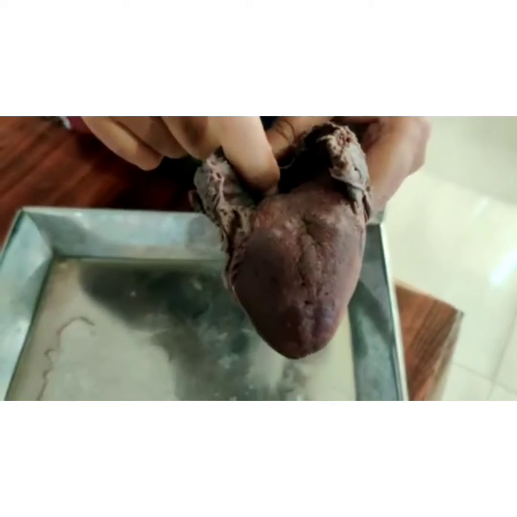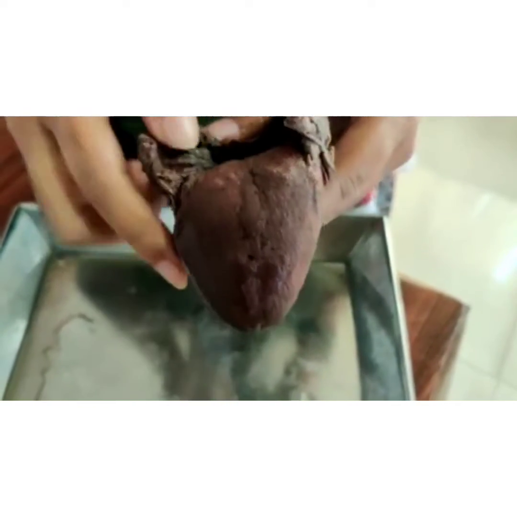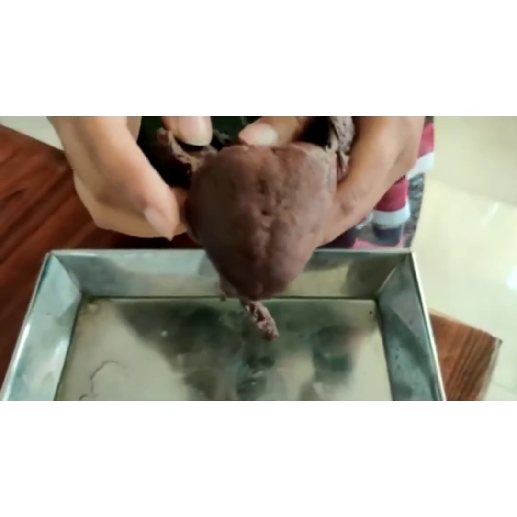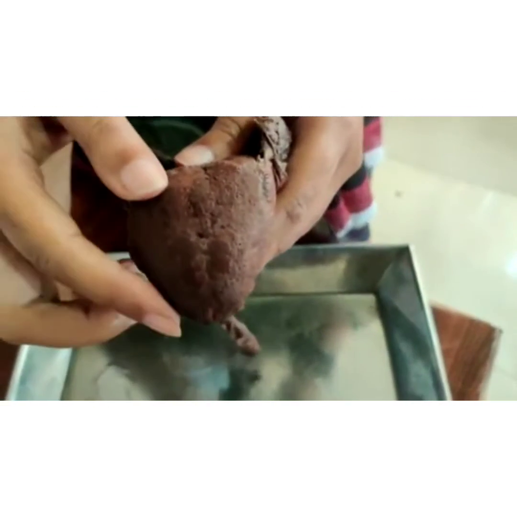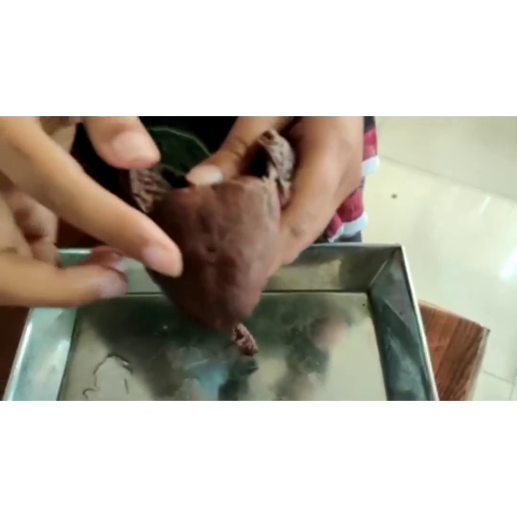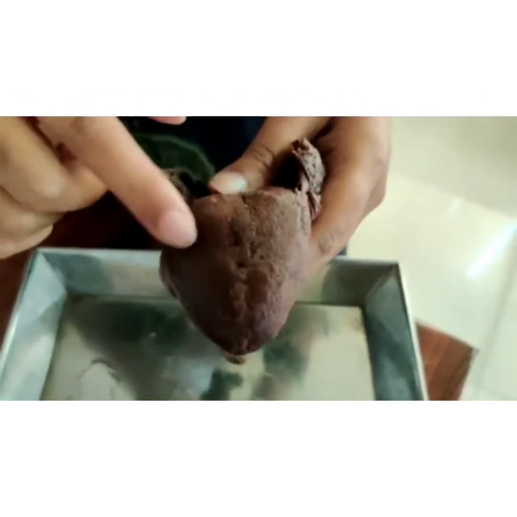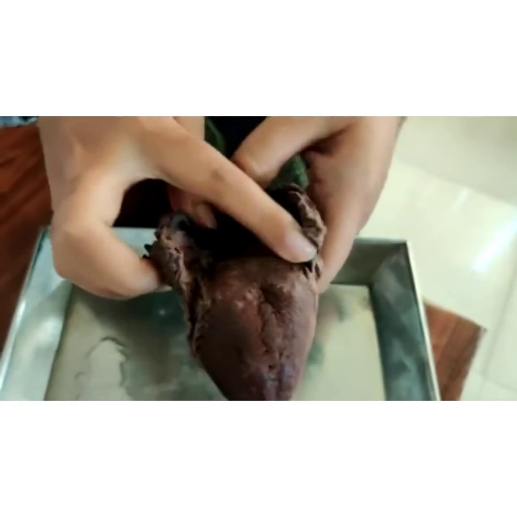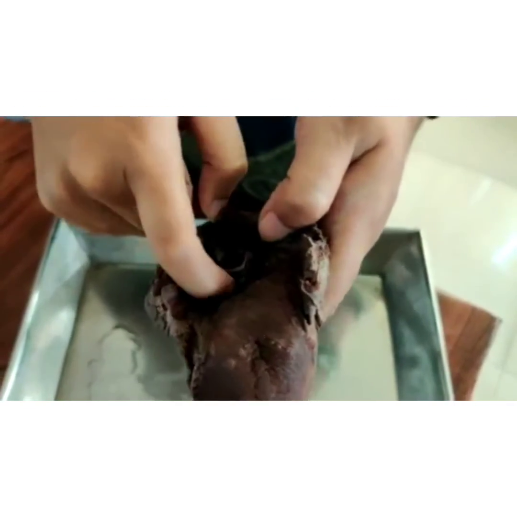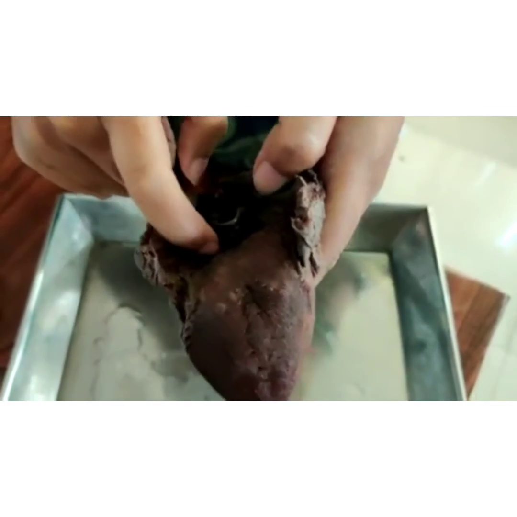And special sensation or taste sensation: in the anterior 2/3, the special sensation is carried by the chorda tympani, the branch of the facial nerve, except for the circumvallate papilla, and the posterior 1/3 is supplied by the glossopharyngeal nerve, and the most posterior part is supplied by the internal laryngeal branch of the vagus nerve.